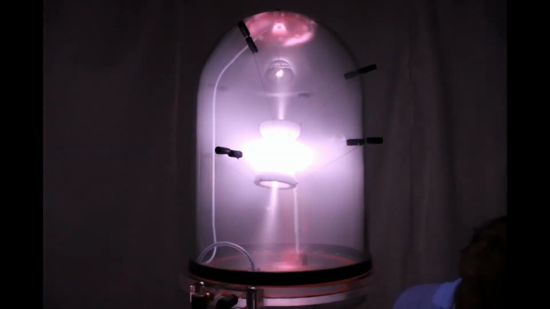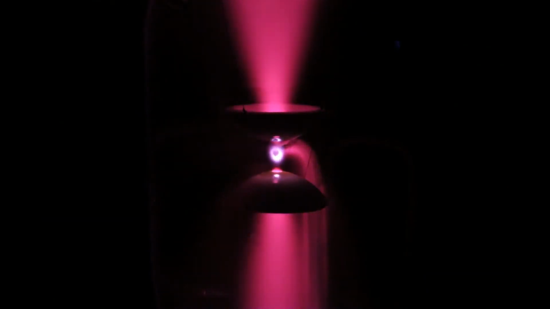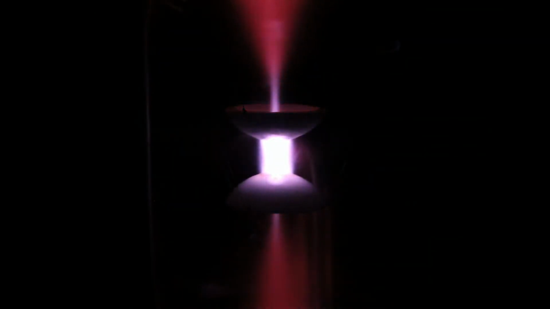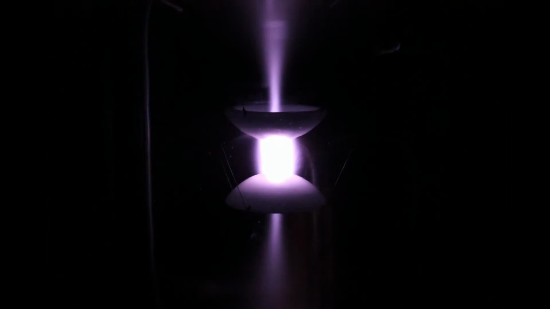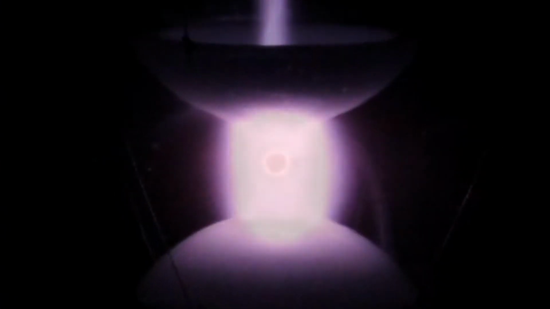A variety of bowl-shaped magnetic field emitters were utilized in these experiments in order to reveal how changing the geometry of the field emitters affects the matter around them. As you can clearly see here, a change of magnetic field emitter geometry also results in a change in the shape of the plasma formation within the vacuum chamber.